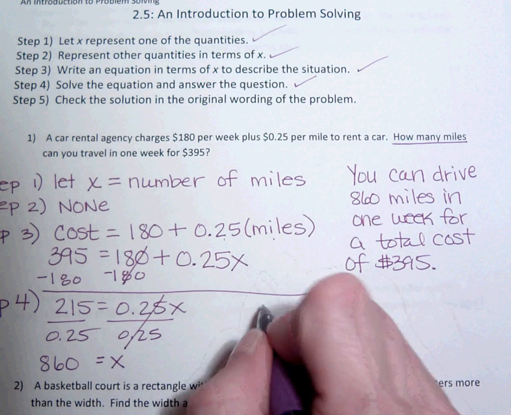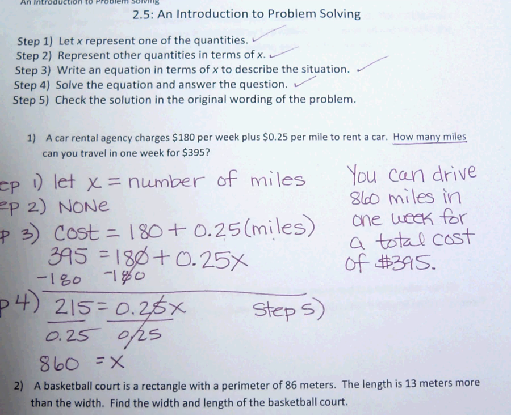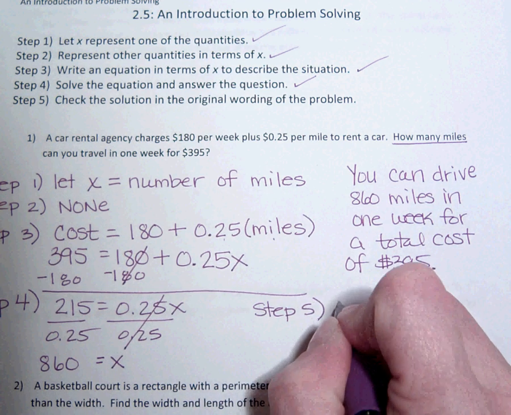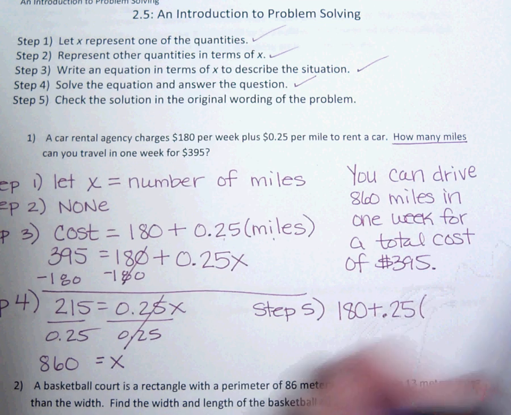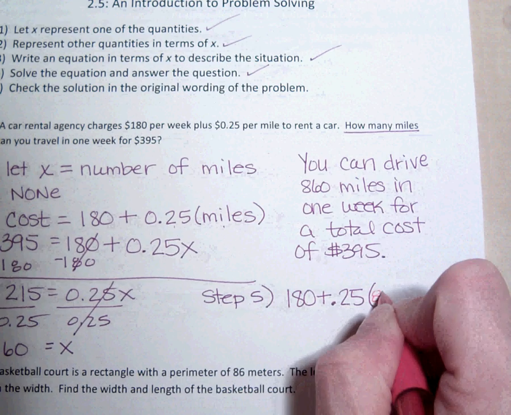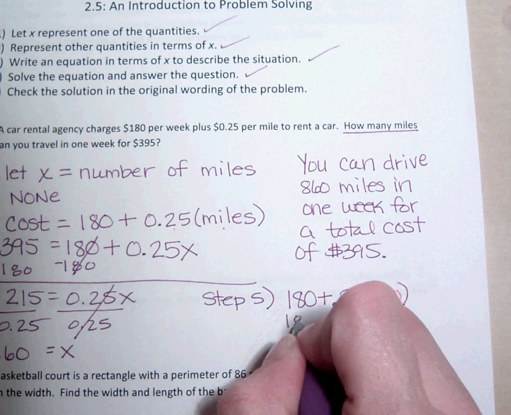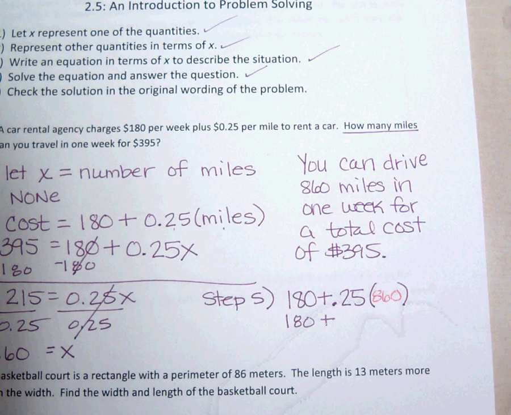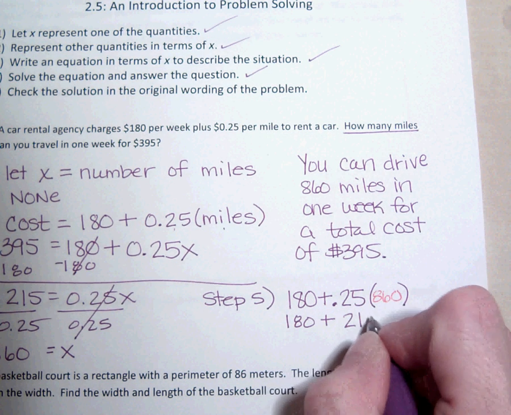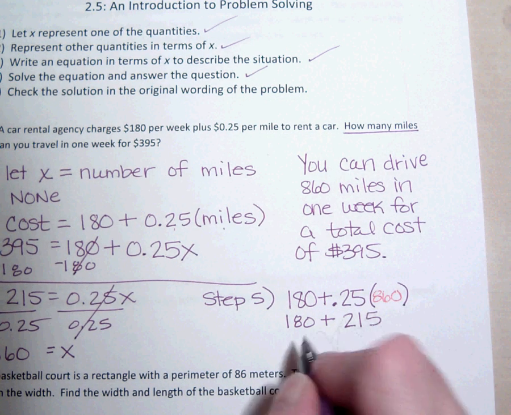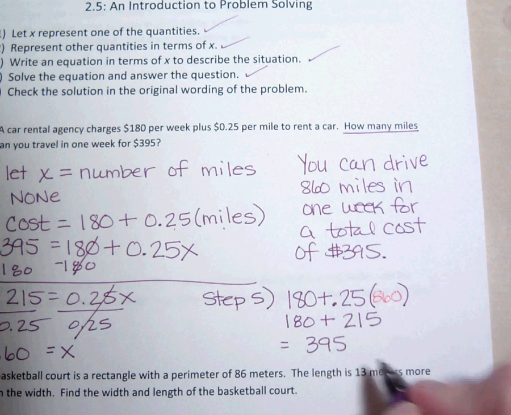Alright, now step 5, of course, we always want to check. So check the solution in the original wording. So let's say you paid your $180 flat fee plus you paid 25 cents per mile. Well, now we know 860 is what we're plugging in. So we want to work that out. So 0.25 times 860, that's the 215, and then 180 plus 215 gets us to the 395. So we know it checks out.